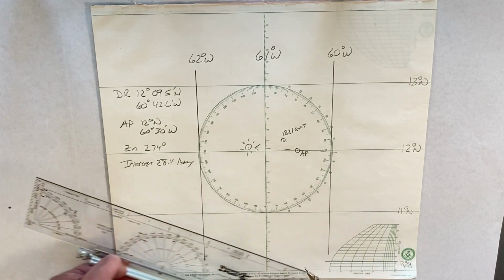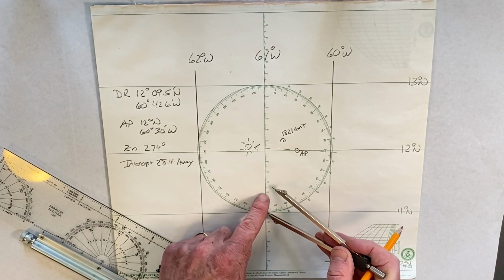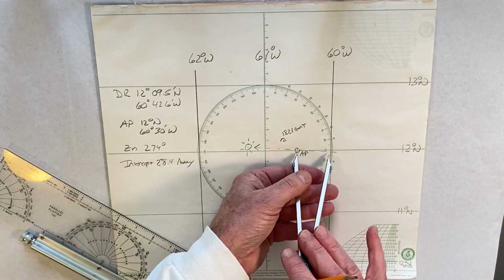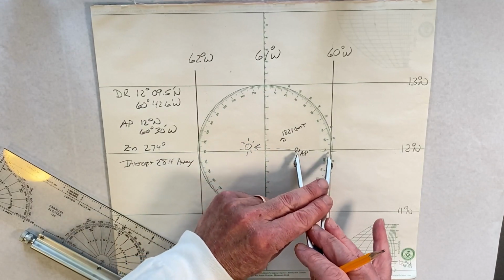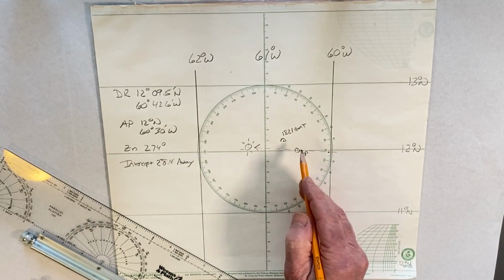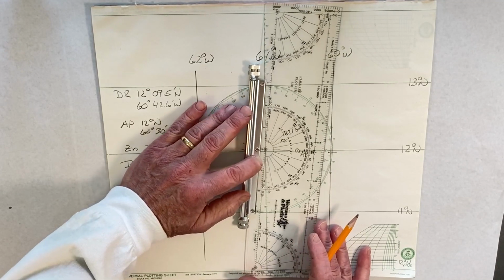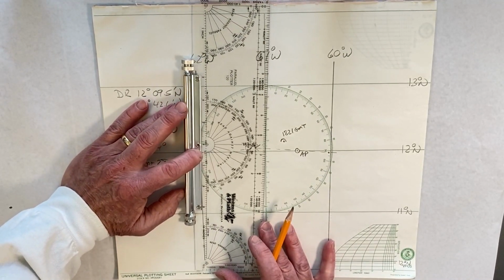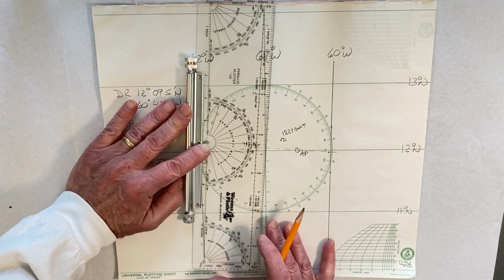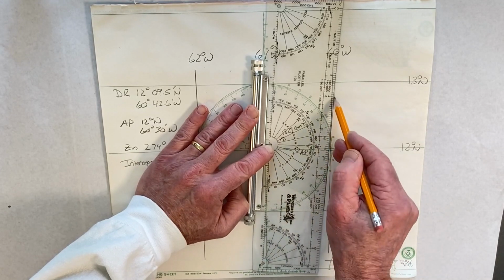Next, we're going to measure our intercept distance, which is 28.4, and we'll take that distance, and we're going away. So we'll make a mark on the ZN line, that distance away from the assumed position. And that is where we're going to draw our perpendicular line of position, which is a bearing of 004 degrees, because that's perpendicular to our ZN.